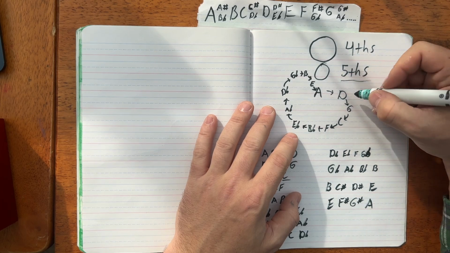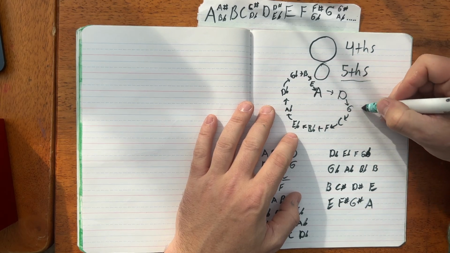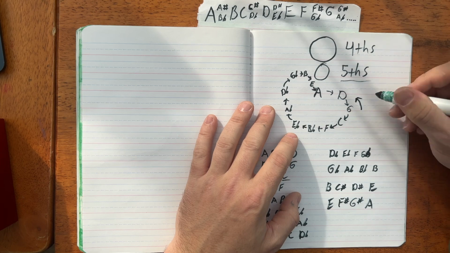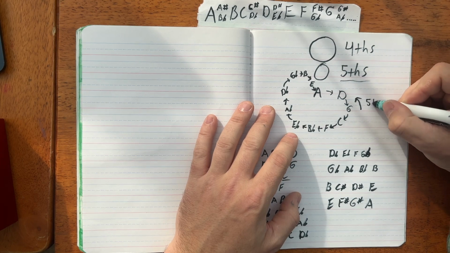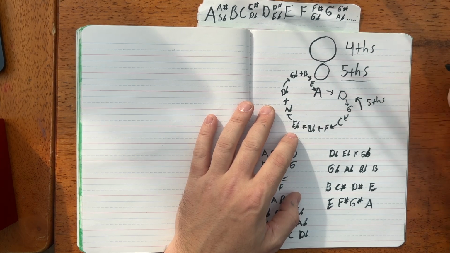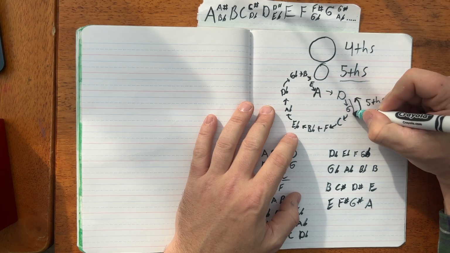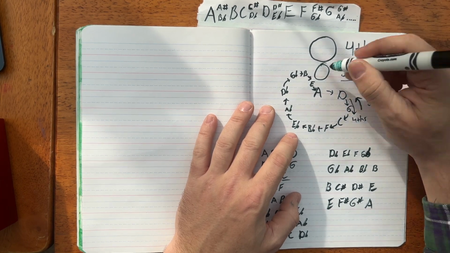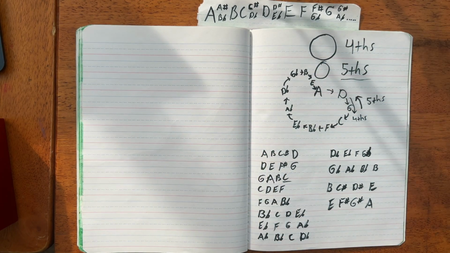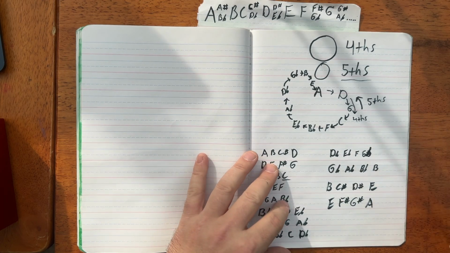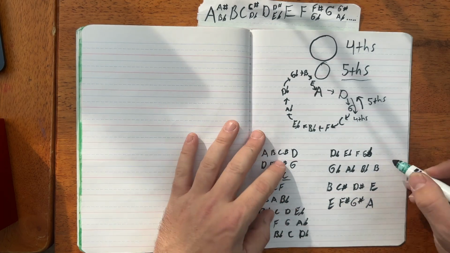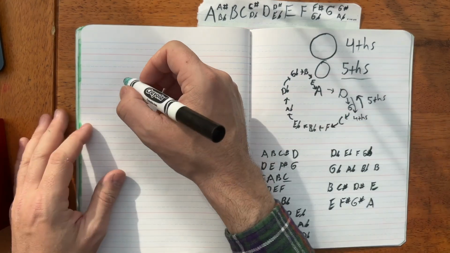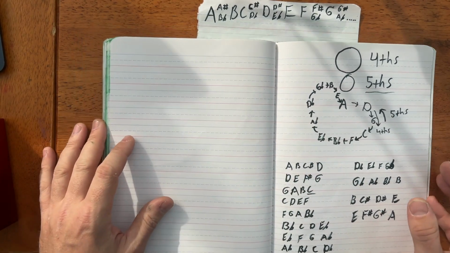But if you turn it around and you go back this way, it becomes fifths. Okay? So, this way, fourths. This way, fifths. And we'll do that here, okay? Well, actually over here.